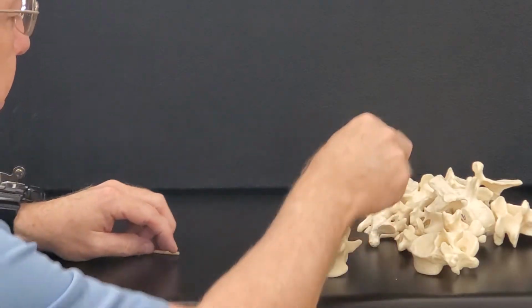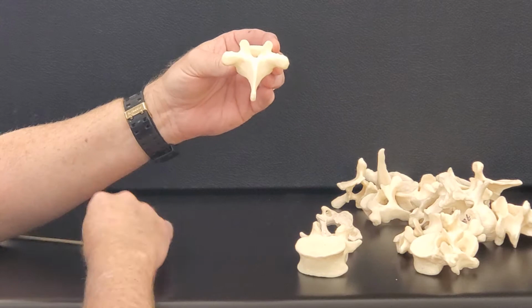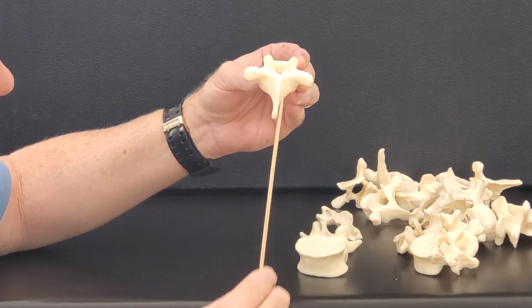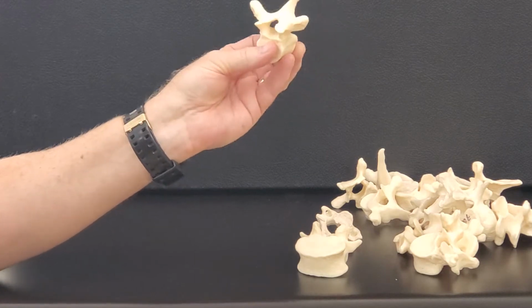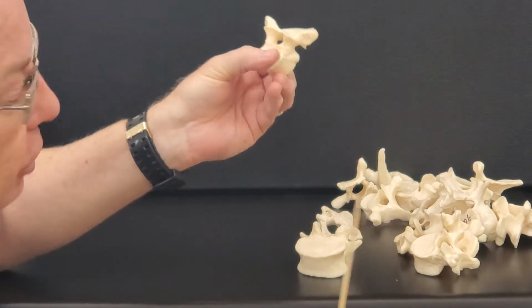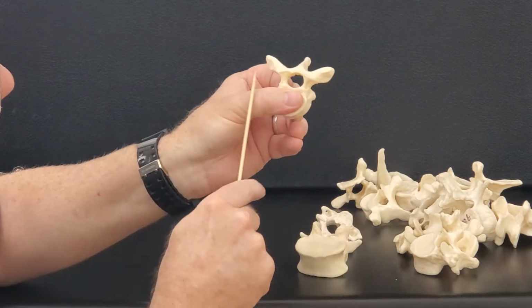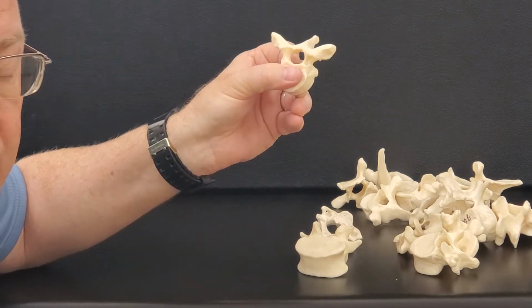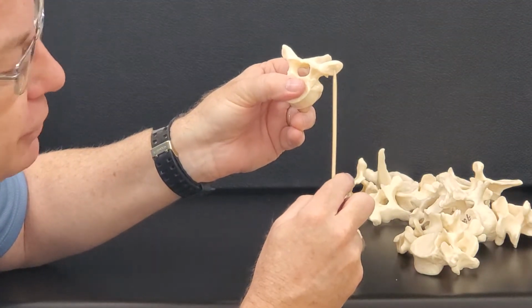Okay? Let me just grab another random one. I can tell you already that this would be a thoracic vertebra because I can see that the spinous process points down and the transverse processes point backwards. One other clue is I see a little smooth spot right here on the transverse processes where the head of a rib would articulate, and that's called the costal facet.